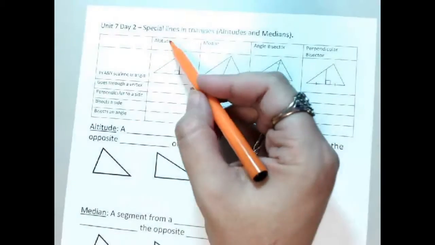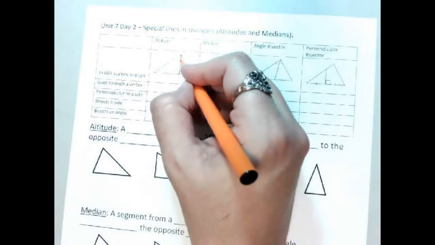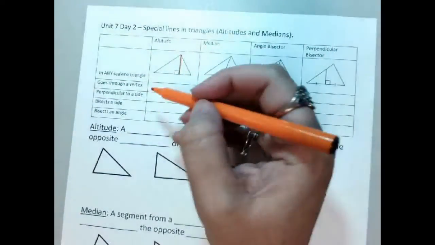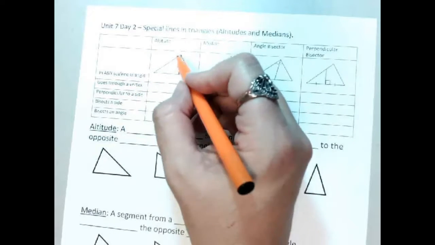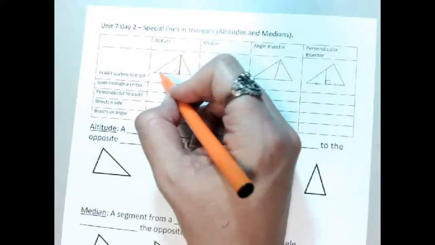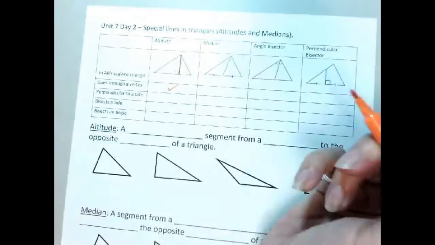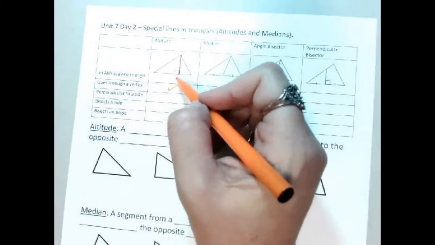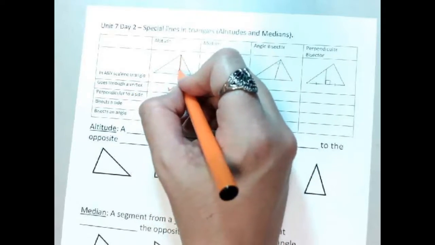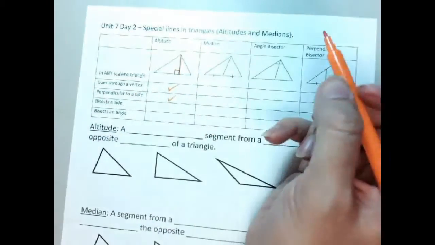So the first one is an altitude, and this is an altitude here. Does it go through a vertex? Well, a vertex is one of the corners of the triangle. Does it go through a vertex? Yes, it goes through that one, so that's true. Is it perpendicular to a side? Perpendicular means it makes 90 degrees, so yes, it does.